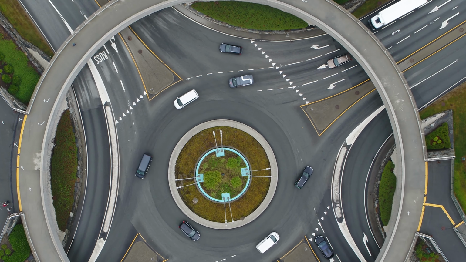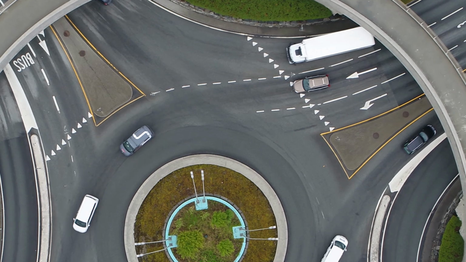Now let's look at that exact same intersection, entering the right lane and then using that right lane just to exit. All right, here we go.